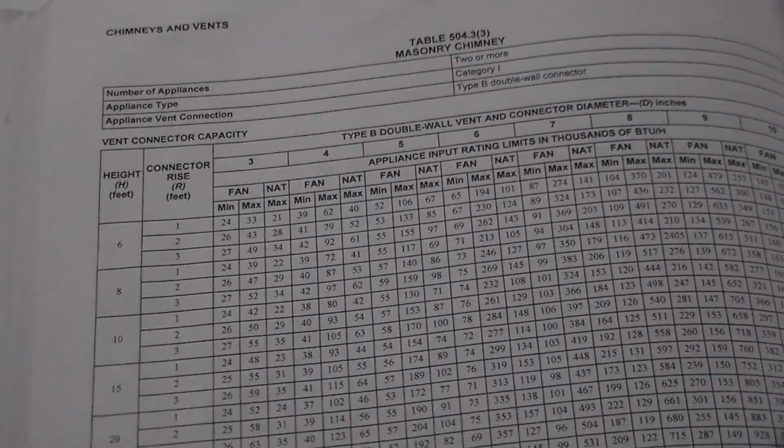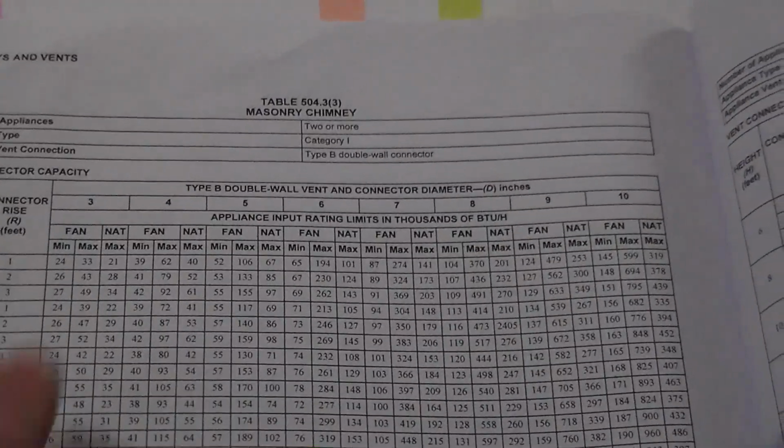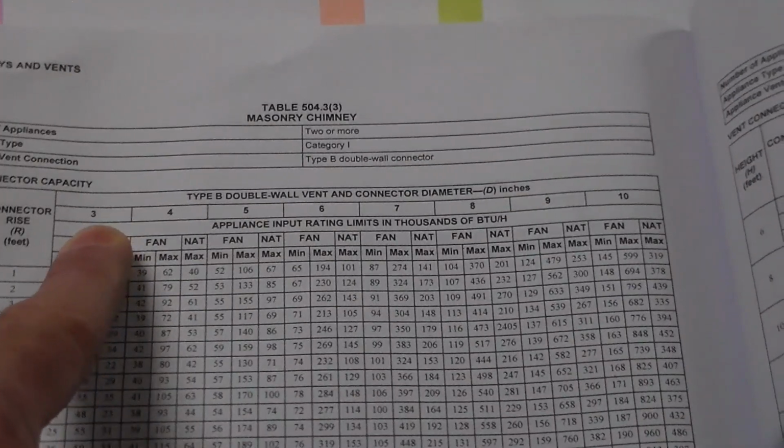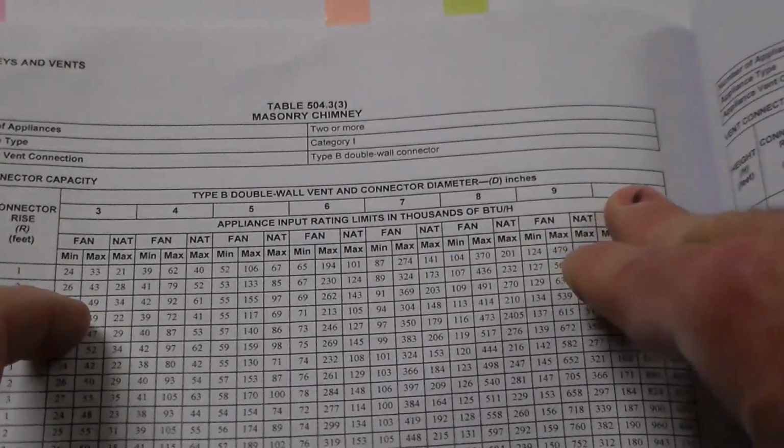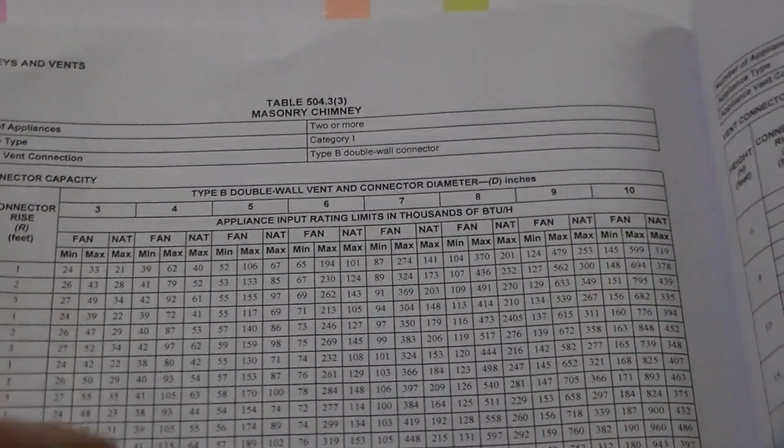Okay, so next we want to look at is along the top. We have 3-inch all the way up to 10-inch. So this will give you the size of your vent that you want.